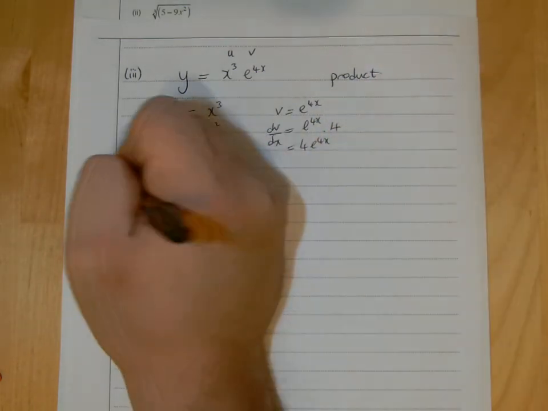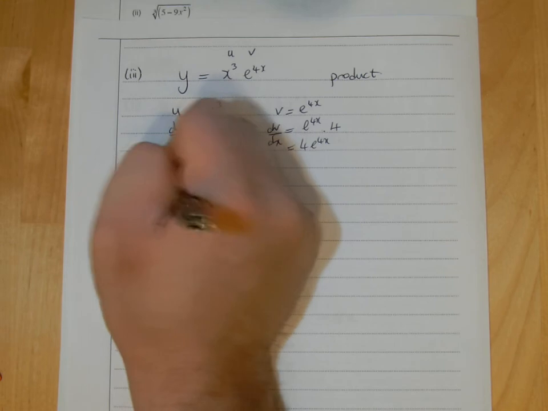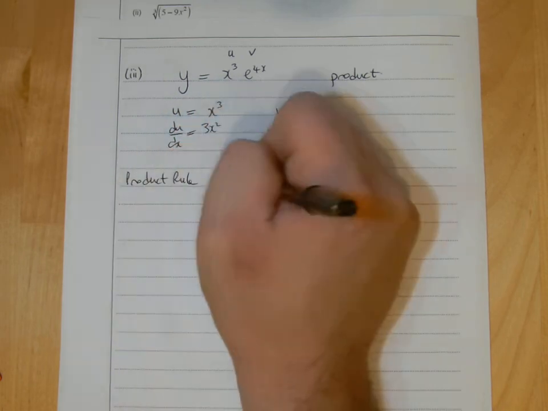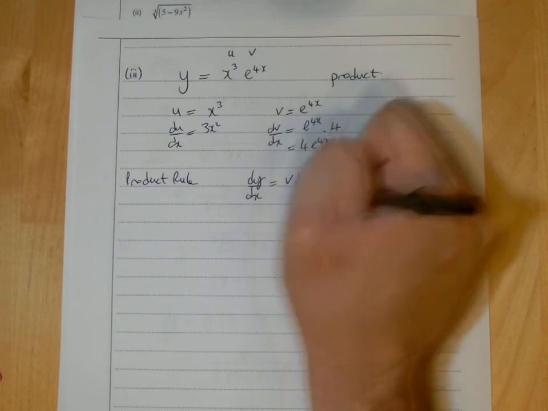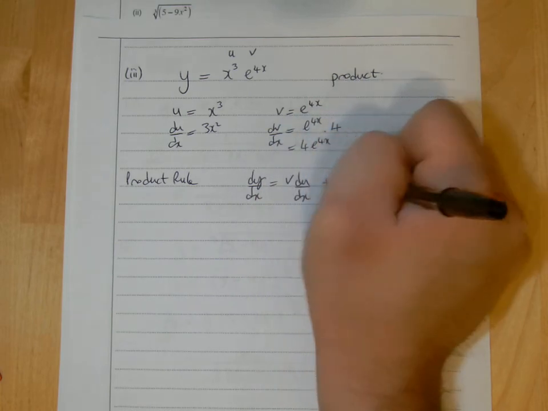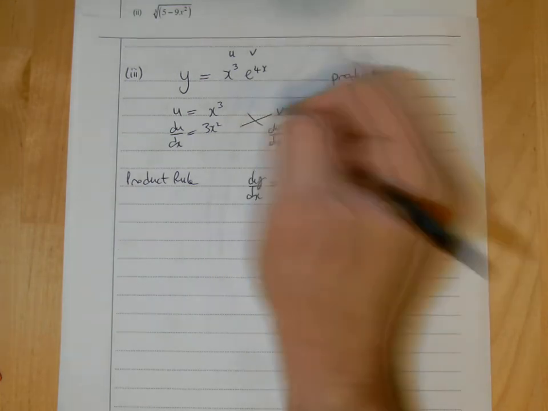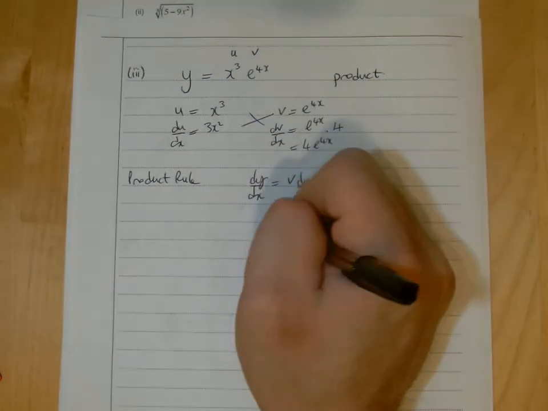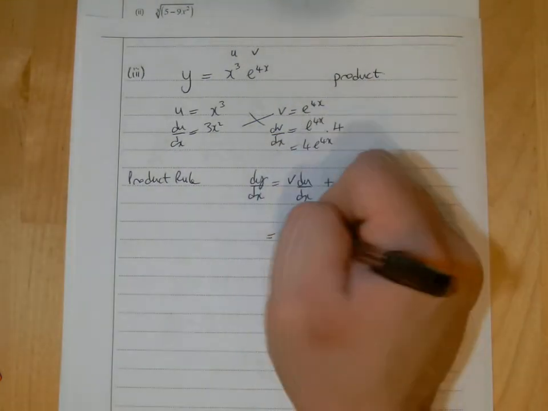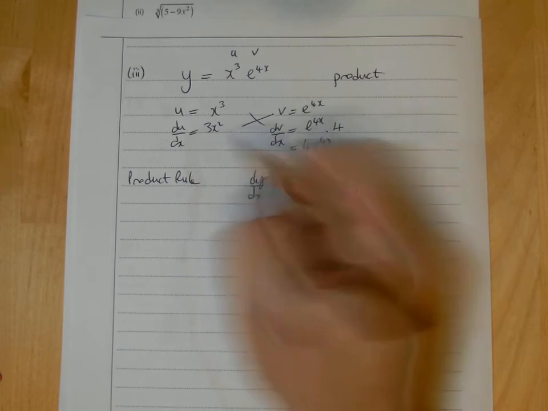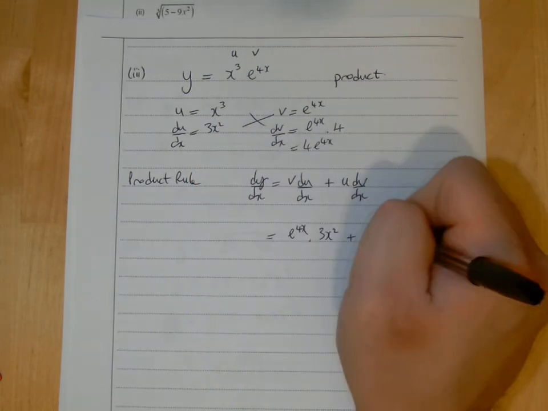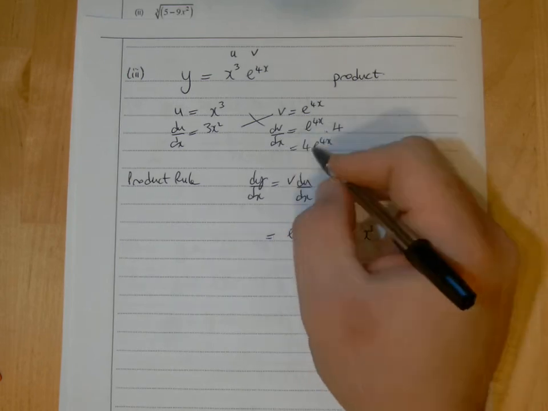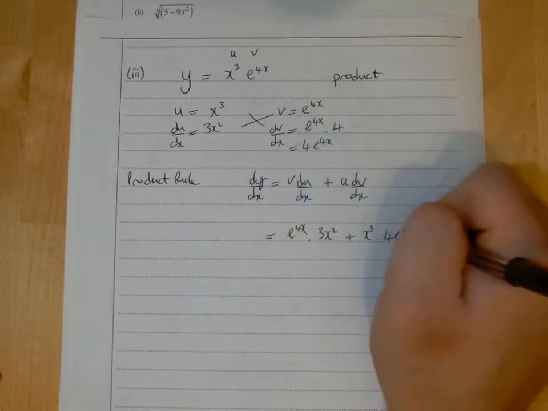So then the product rule, which we need to also know, is v du/dx plus u dv/dx. It's kind of like a crisscross thing when it comes to multiplying. So we've got v, which is e to the 4x, times du/dx, which is 3x squared, plus u, which is x cubed, times dv/dx, which is 4e to the 4x.